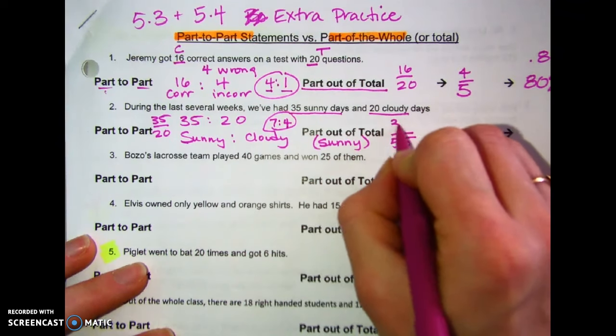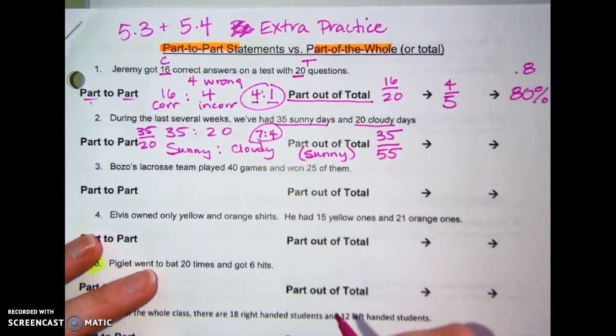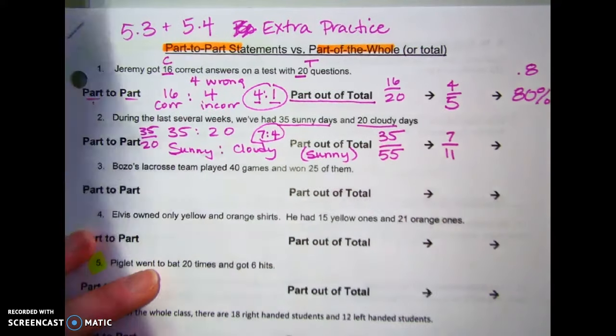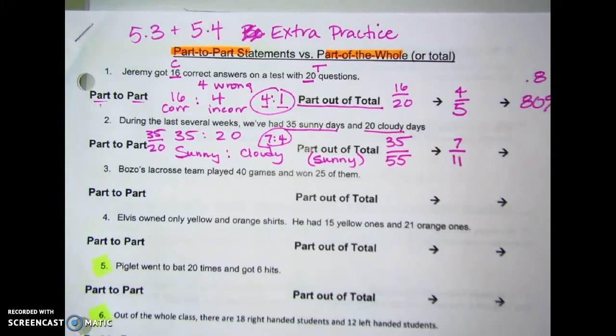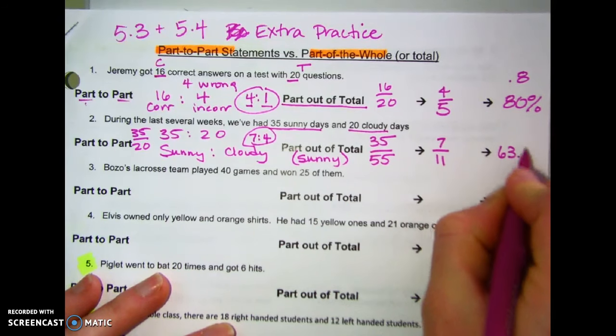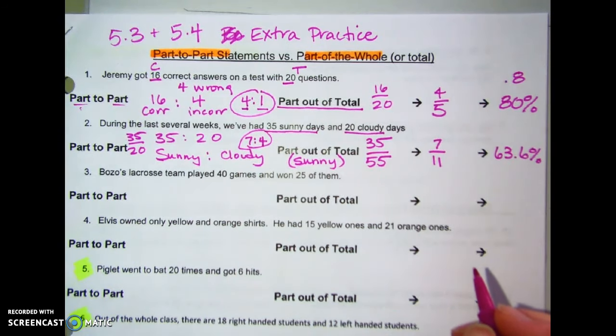There were 35 sunny days out of 55 days. Let's simplify that. So again, divide by 5 maybe, and I get 7 out of 11. And then if I wanted to find the percent, 7 out of 11 is 63.6%. So 63.6% of the days were sunny.